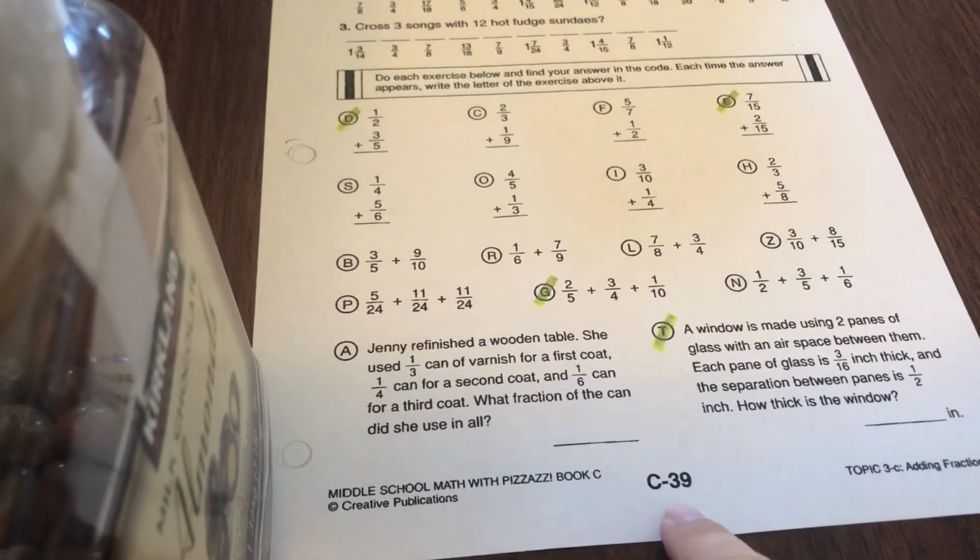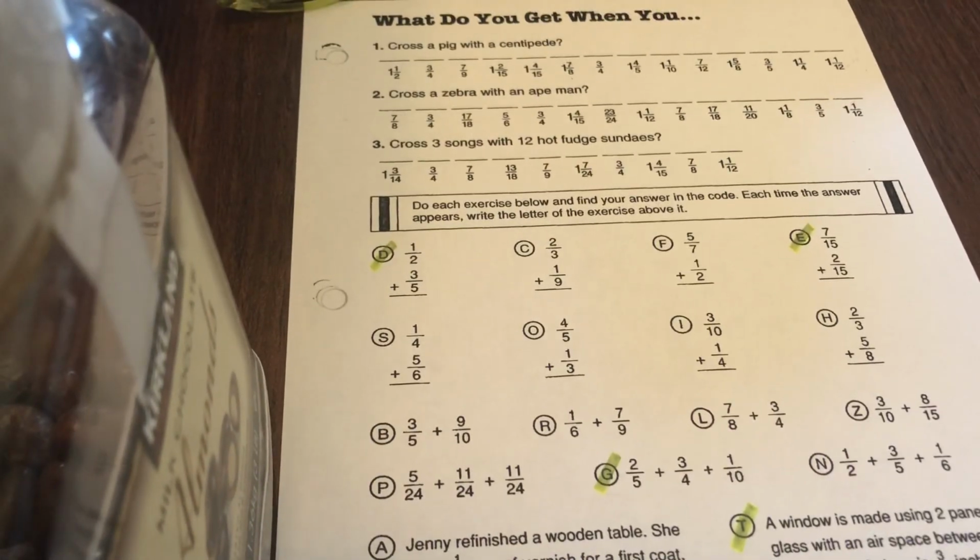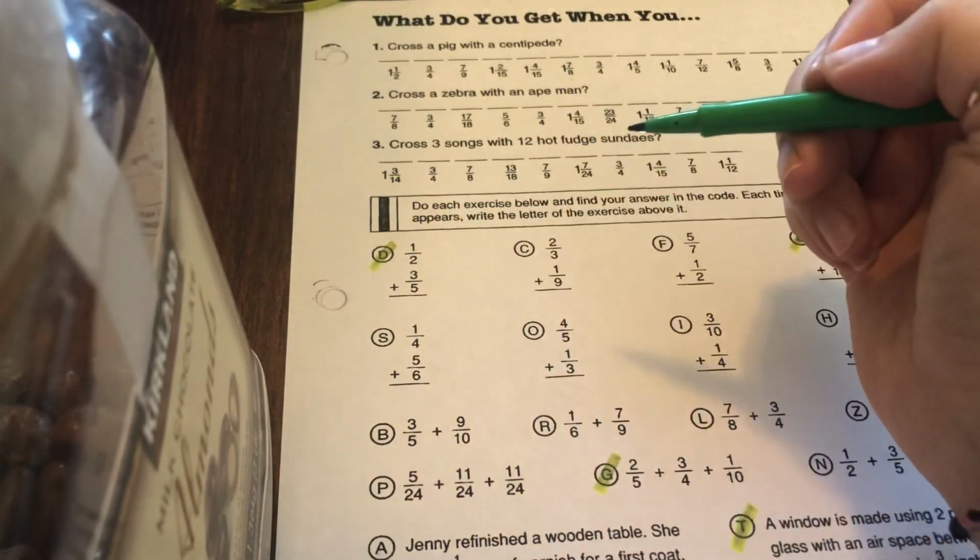Today we are going to be reviewing adding fractions. So if you could please follow along on C-39. Again, C-39, that would be great. Let's first of all take a look at number 1, or D in this case.